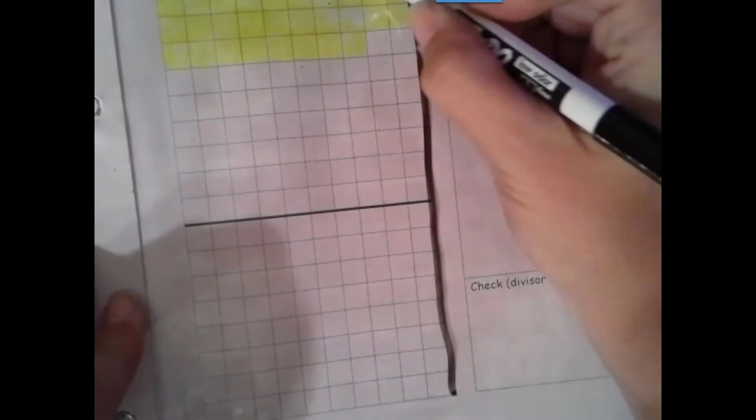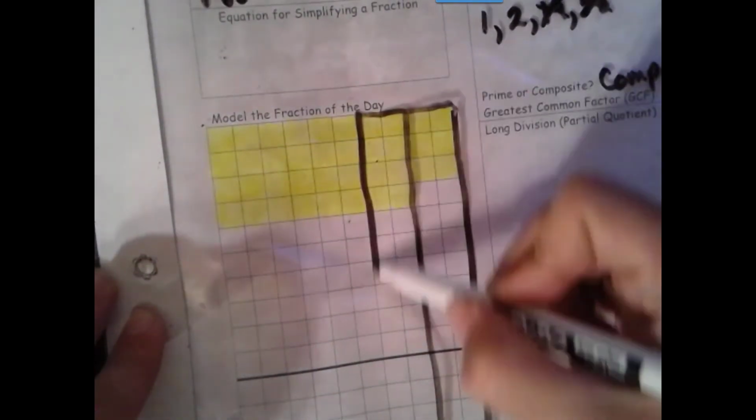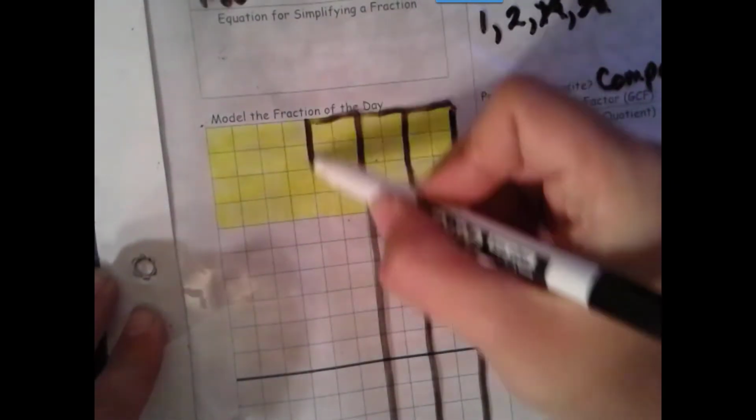Okay, let's try groups of 2. Groups of 2. It does not matter what your groups of 2 look like. They do not have to look like mine, but you need to have 2 in each group. You need to keep your shaded separated from your unshaded.